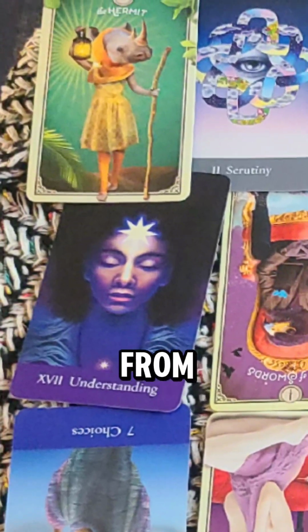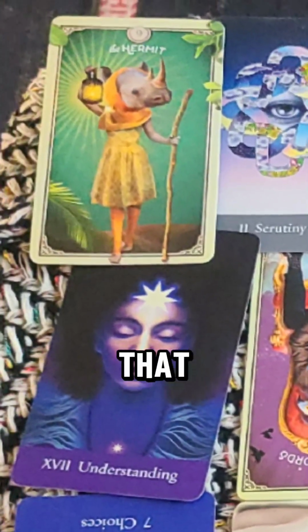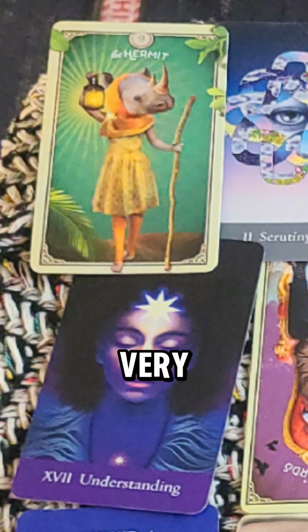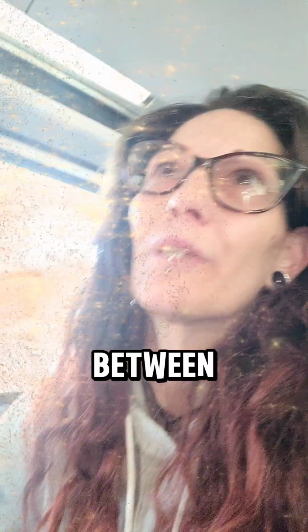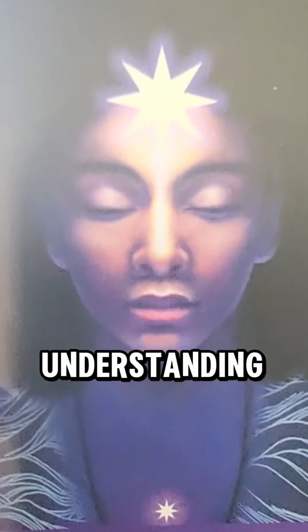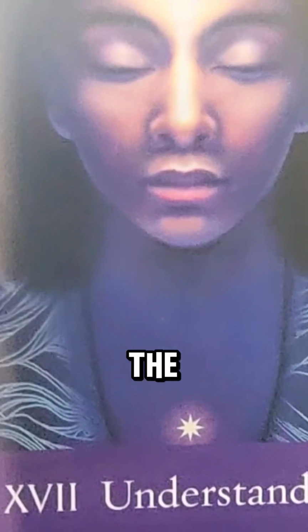healing is coming from. Right above that, there are two very spiritual cards between the understanding, which is like the Star, and the Hermit.